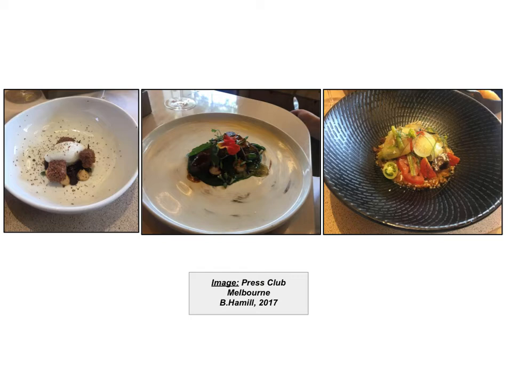Finally, we have Press Club, which used to be a restaurant in Melbourne operated by George Columbaris, who used to be on MasterChef. But you can see this high-end restaurant quality food and the way the food has been arranged and garnished with different colours and different plates to stimulate the appetite.